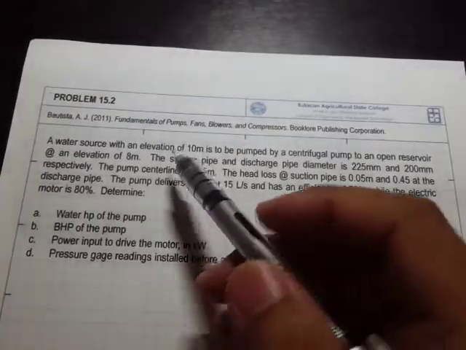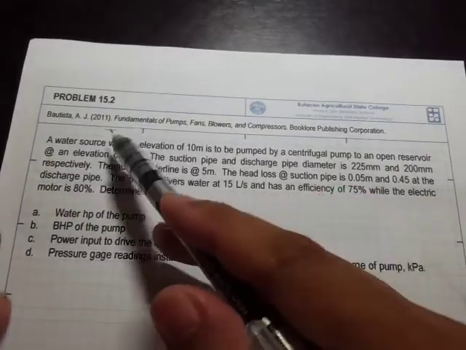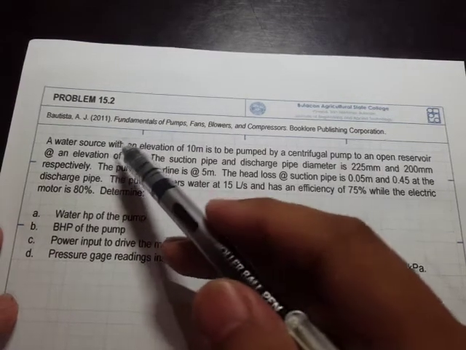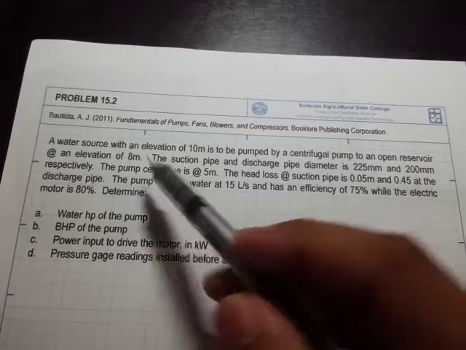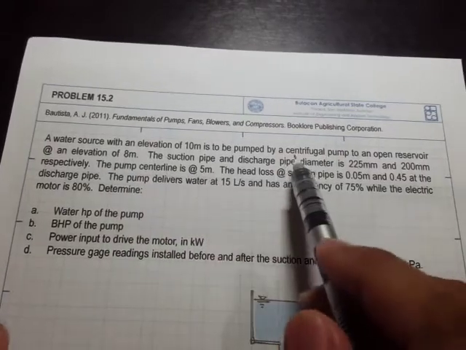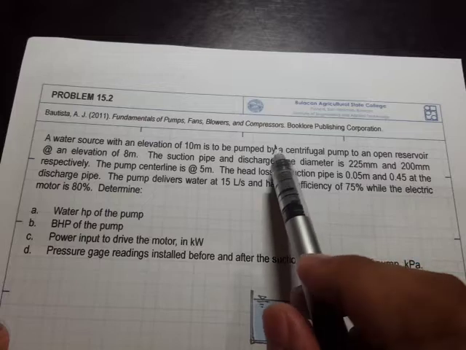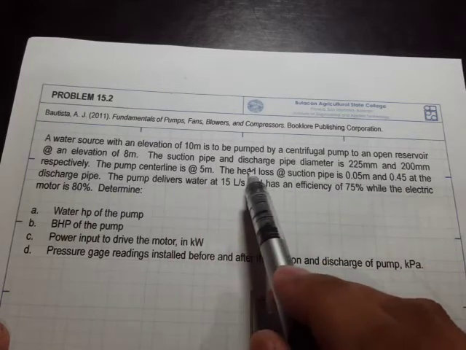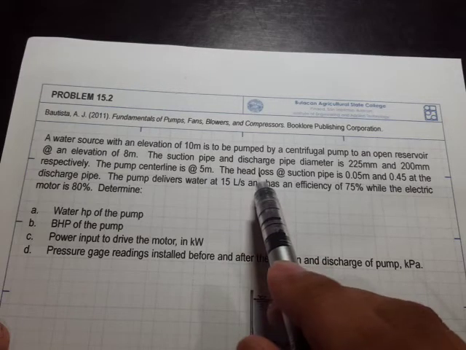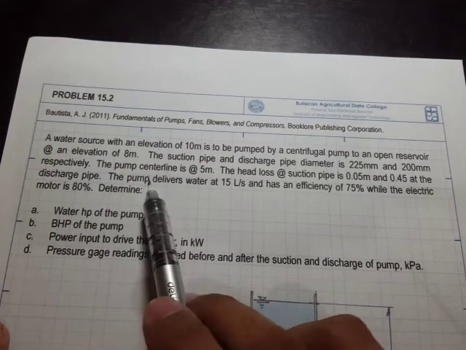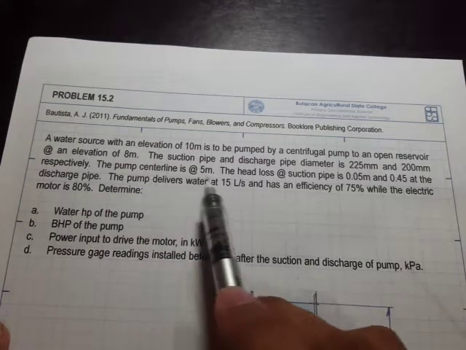The next sample problem is still taken from the reviewer text by Bautista. The problem says a water source with an elevation of 10 meters is to be pumped by a centrifugal pump to an open reservoir at an elevation of 80 meters. The suction pipe and discharge pipe diameters are 225 mm and 200 mm respectively.